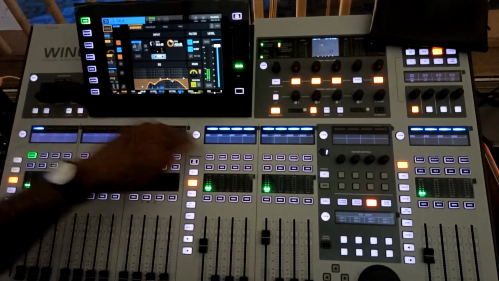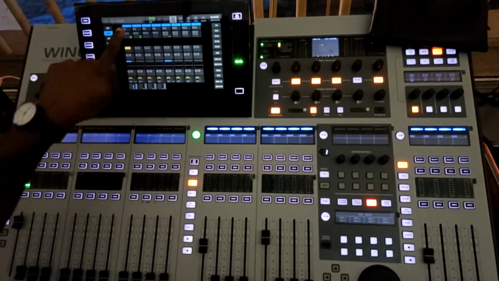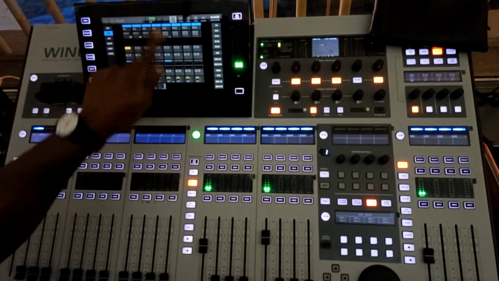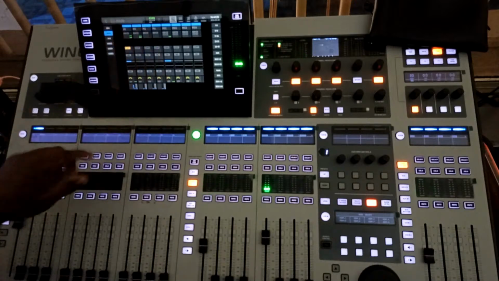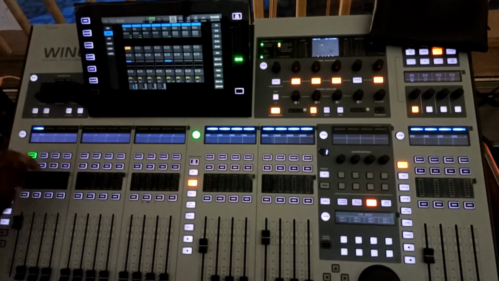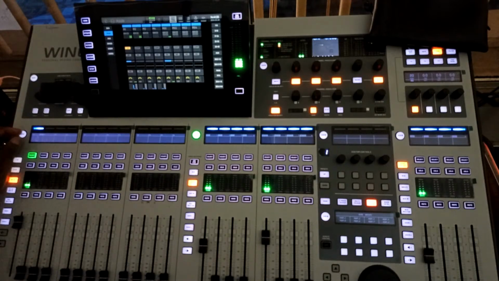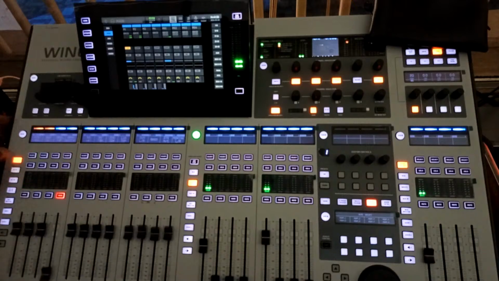If you can see here, it's saying main 1, main 2, main 3, main 4. I dedicate a singular main to my broadcast line, which is stereo. All channels are stereo, and output buses are stereo. So I dedicate that to my broadcast.